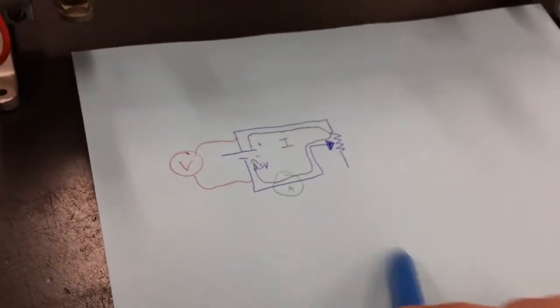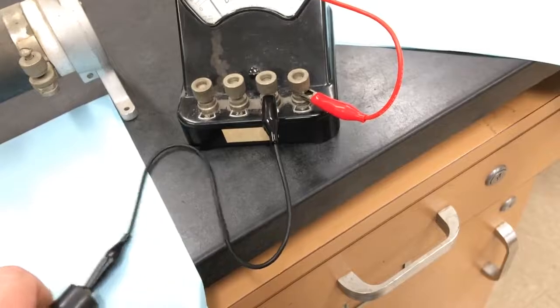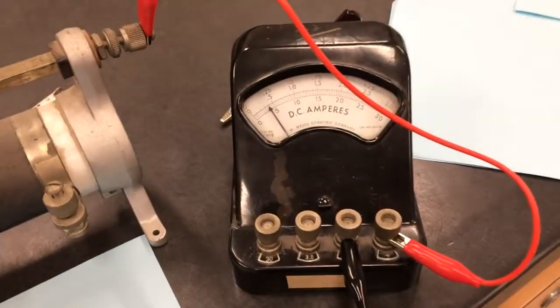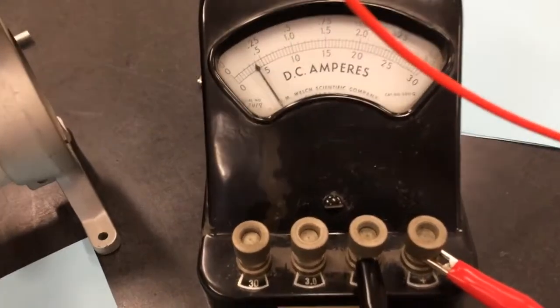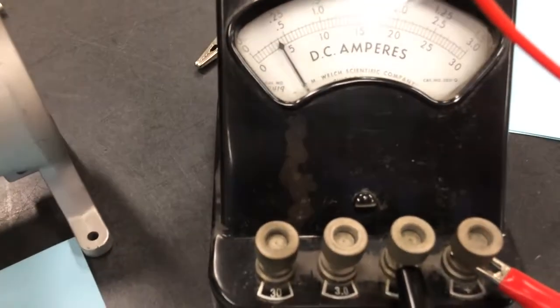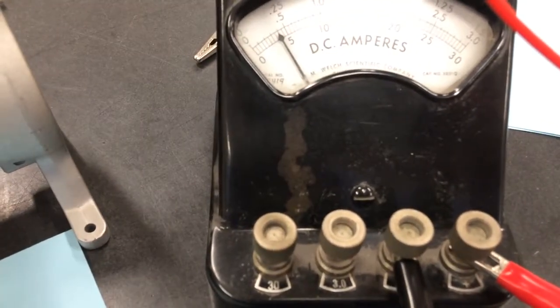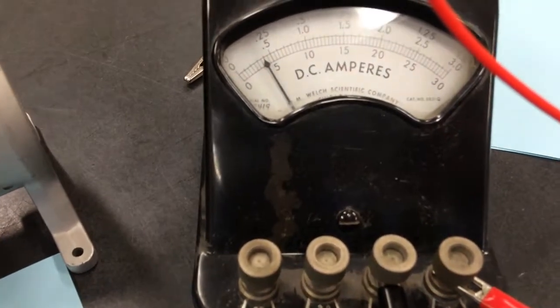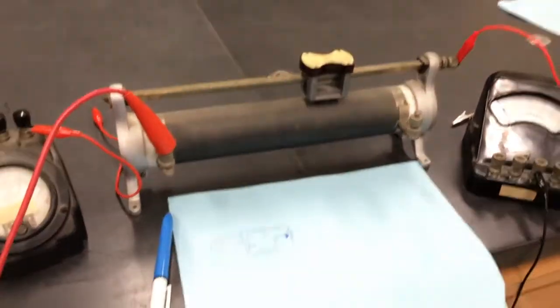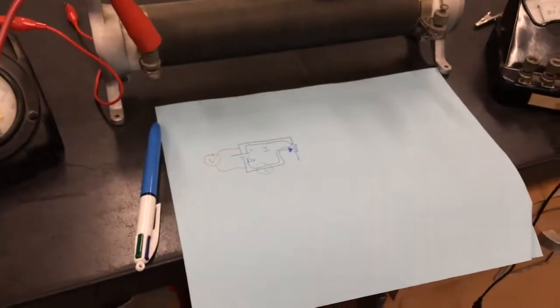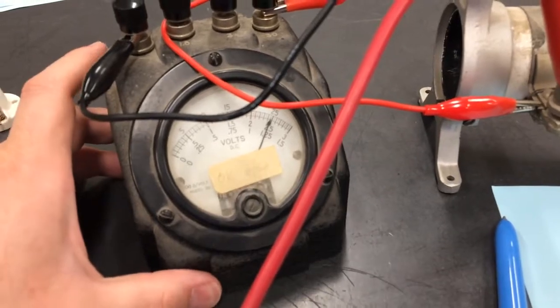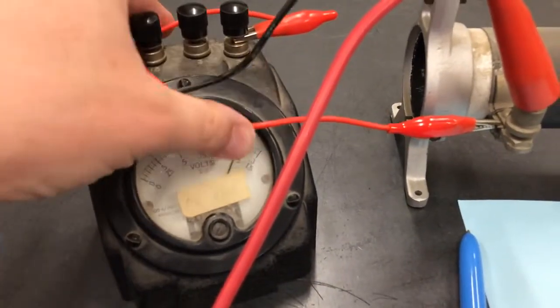All right, let's start putting that together. Hook that up here. And as you can see, we instantly got a current. It looks like it is about 0.2 amps. Now we need to put the voltmeter across. And as we can see, we end up with 25 volts.